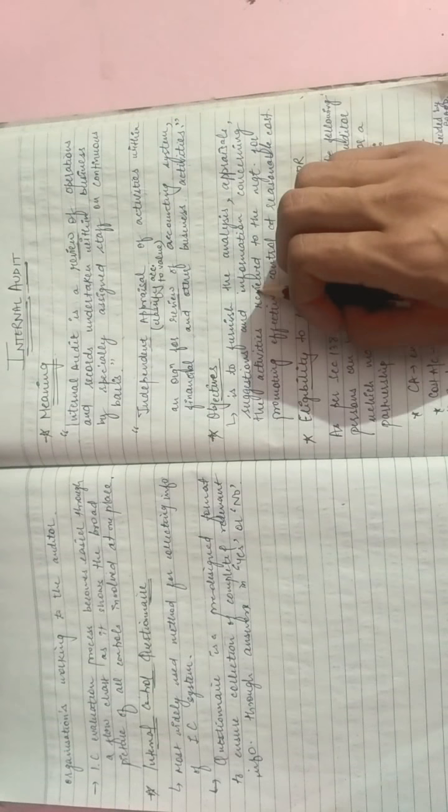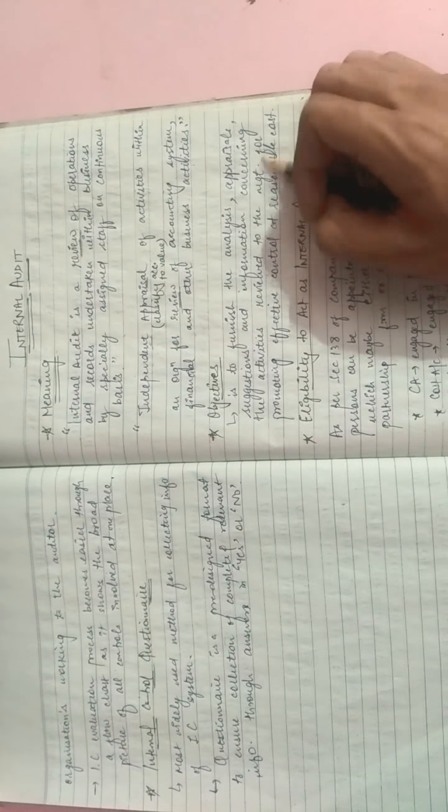Why do we do internal audit? Basically, to review the data that has been given by the management to the auditor, and to furnish the analysis, appraisals, and suggestions on that data, concerning the activities reviewed, to the management for promoting effective control. Internal audit helps in promoting effective control at reasonable cost.